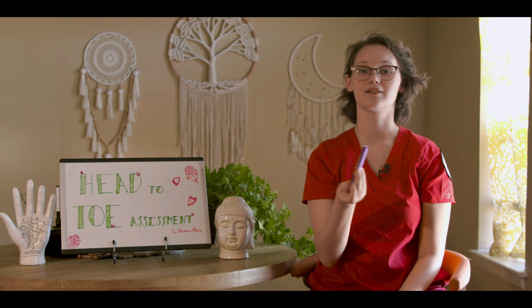You're then going to take the pen light, you're going to tilt their chin back, and you're going to shine the pen light up their nose to make sure that the septum deviates midline and that there isn't increased swelling or lacerations in their nose, and that the mucosa is moist and pink. Next is the mouth.